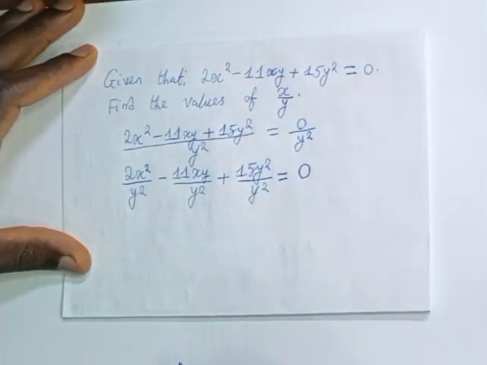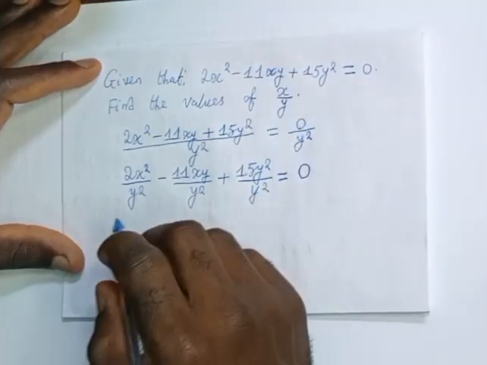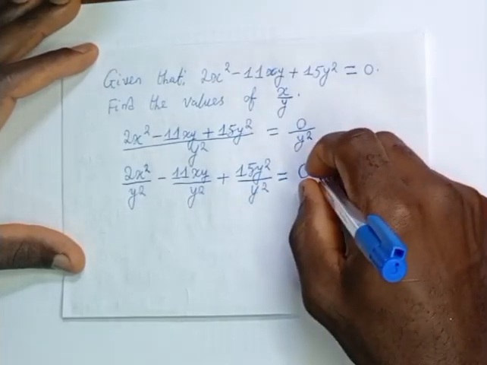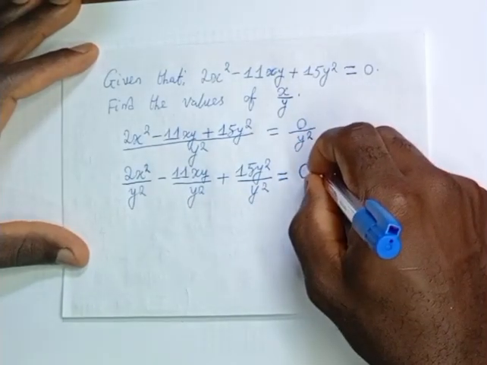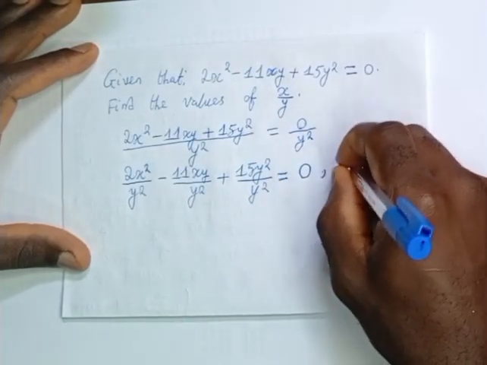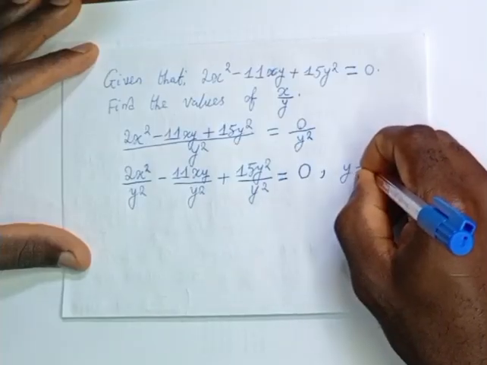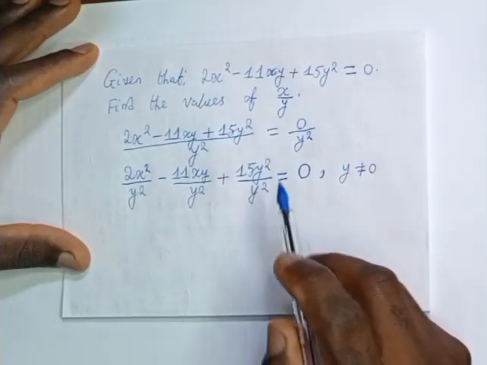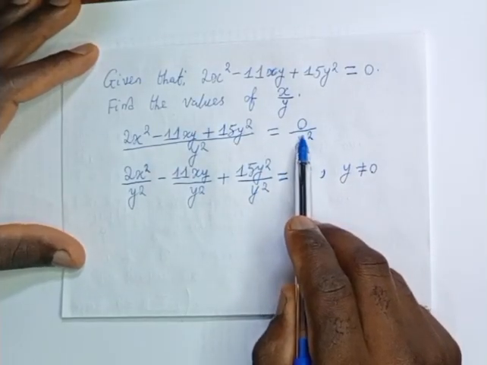For y different from 0. We state this by the side, for y not equal to 0, because if y is equal to 0, the right hand side will be undefined.